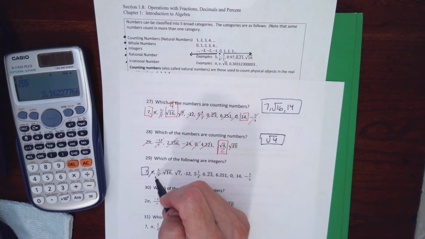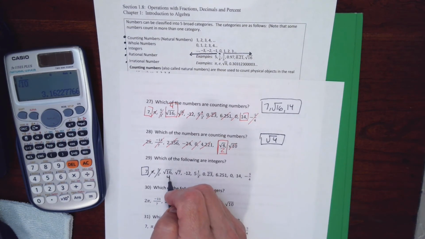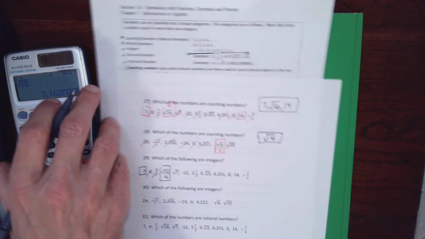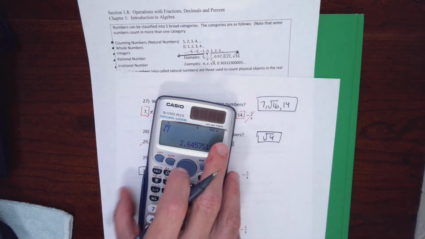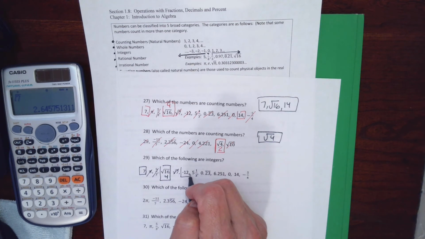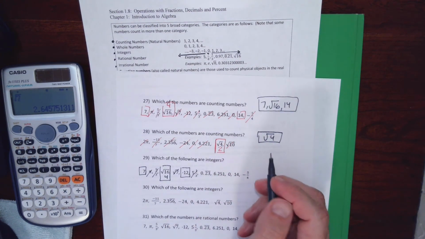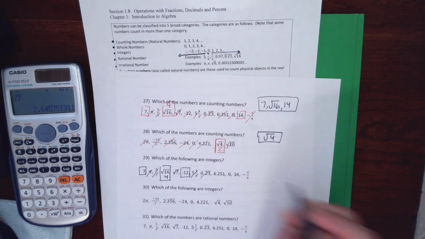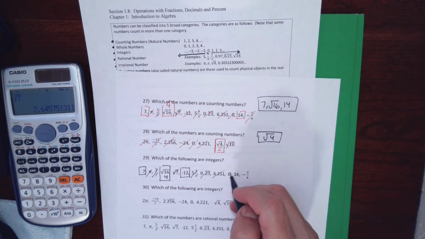5/3, it doesn't reduce to an integer, it's no good. The square root of 16 is equal to 4. 4 is not a decimal, that's good. The square root of 7 is an ugly decimal, that makes it not an integer. Negative 12 is not a decimal, negatives are okay for integers. 5 1/3 is a fraction, it's no good. 0.23 is a decimal, no good. 6.251, a decimal, no good.